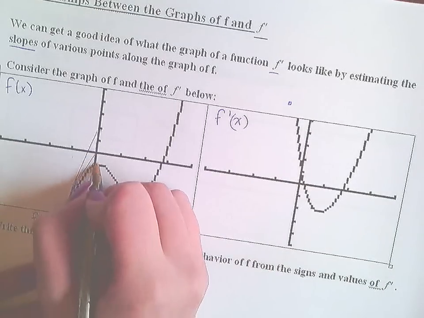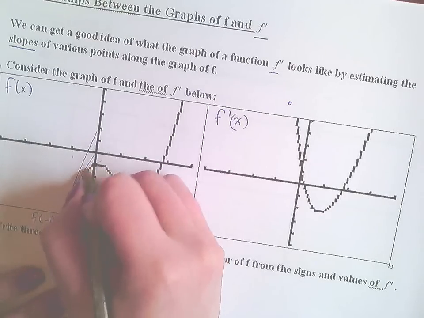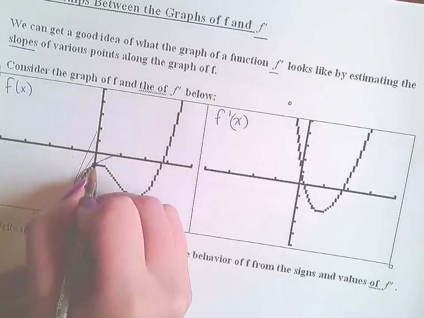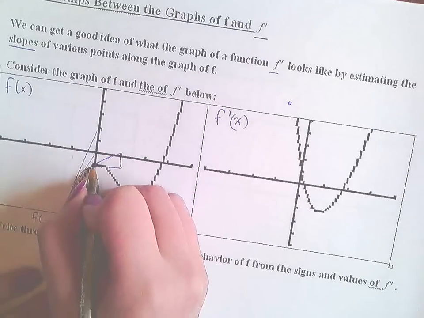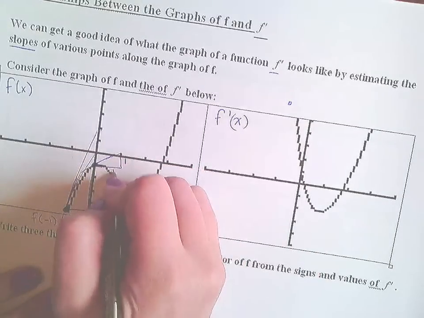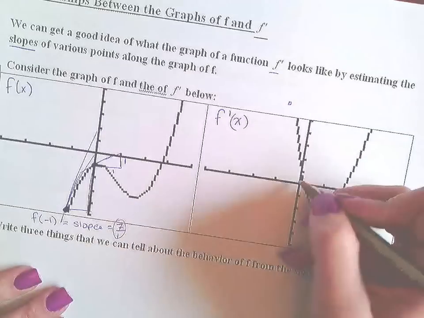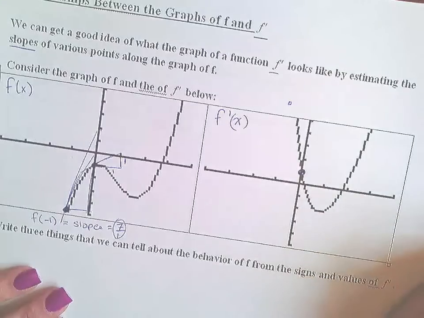Now at 0, if I was to also try to find the slope here, if I had a perfect ruler to figure out the slope, I would say that at 0 the slope is about 1. There's a rise of 1 and a run of 1. So guess what? At 0, my derivative is going to be at 1.